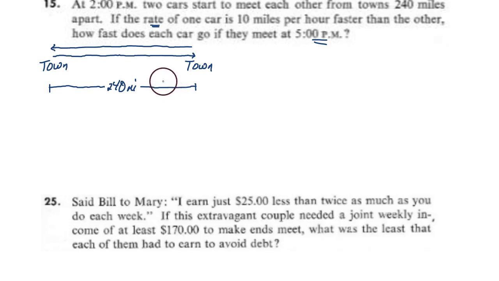The other information we're given is the rate of speed of the cars. They're not driving the same speed, or they would meet midway between the towns. One car is traveling faster than the other and will cover a greater distance in the same amount of time, and so the cars will meet closer to one of the towns.